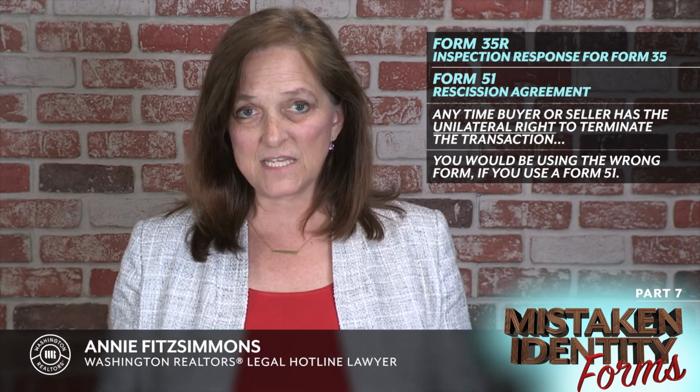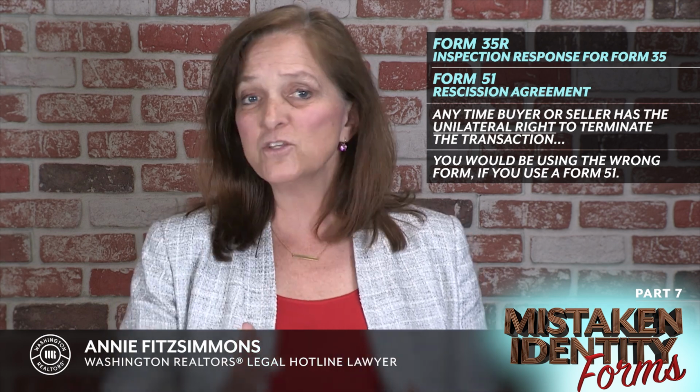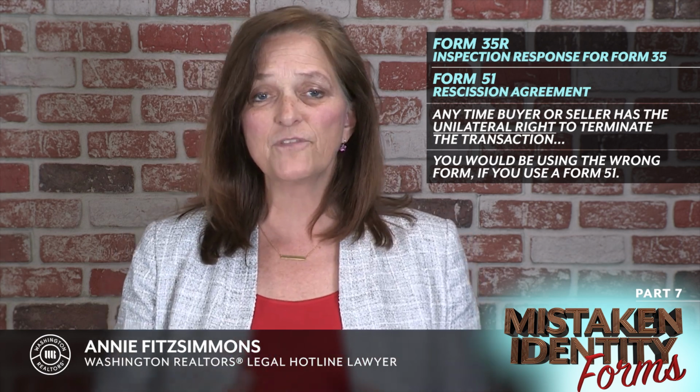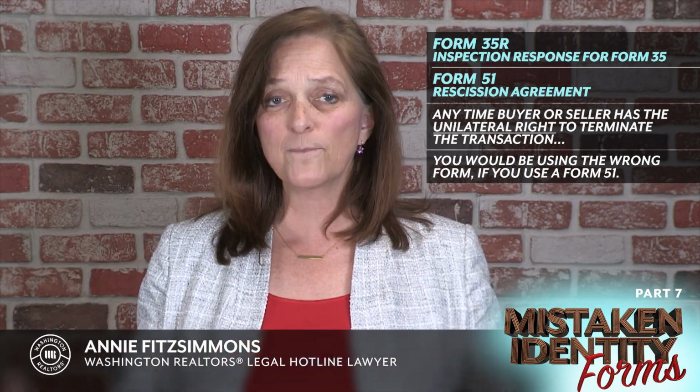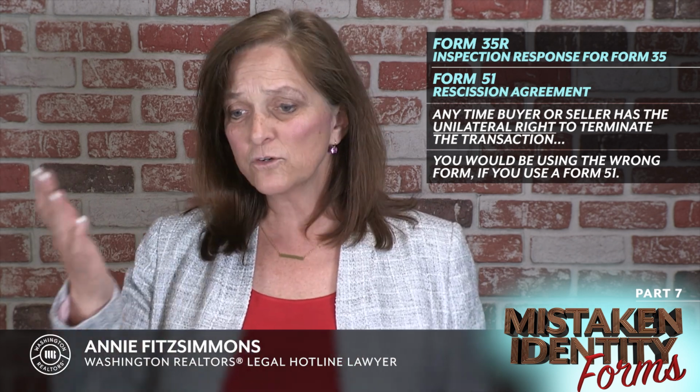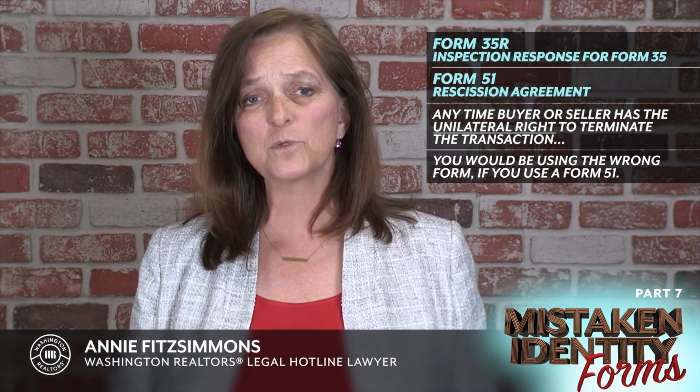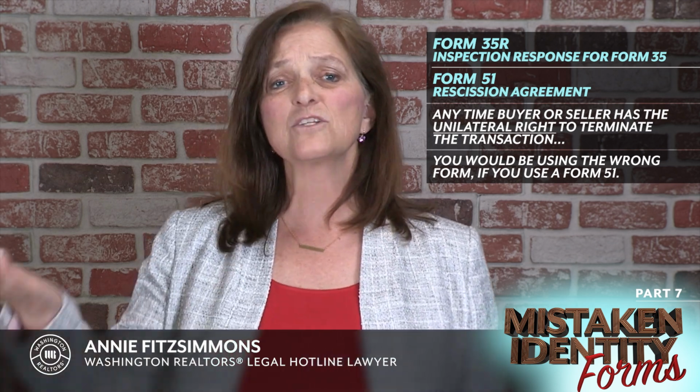In other cases, buyer fails to timely provide evidence of the conversion of their contingent funds to non-contingent funds under the Form 22EF. Seller has the right to terminate the transaction. Seller delivers notice to perform under the Form 22A. Buyer fails to waive their financing contingency. Seller has the right to terminate the transaction.